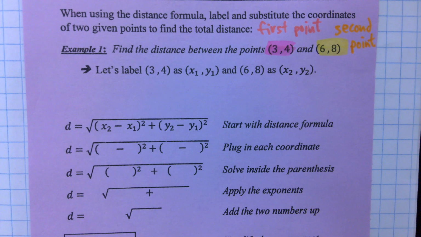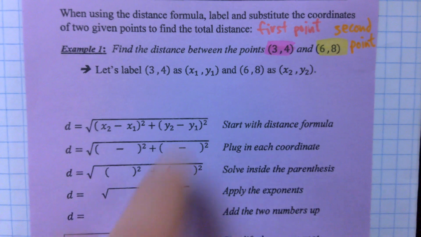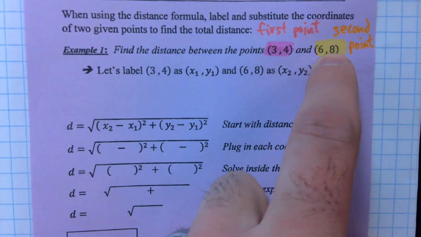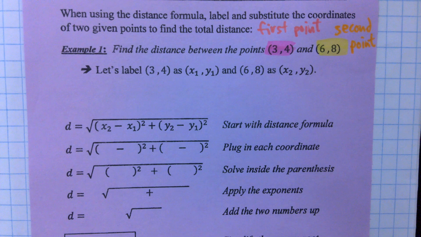Have you ever heard the phrase, like, getting from A to B? Like getting from one point to another? Here's point A, there's point B. I'm getting from A to B. All right?